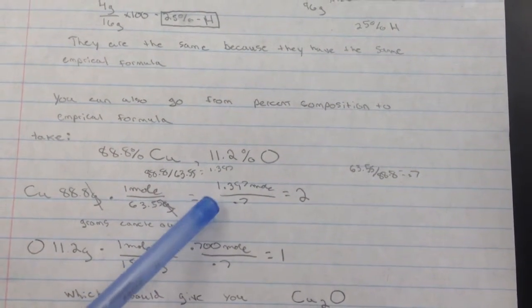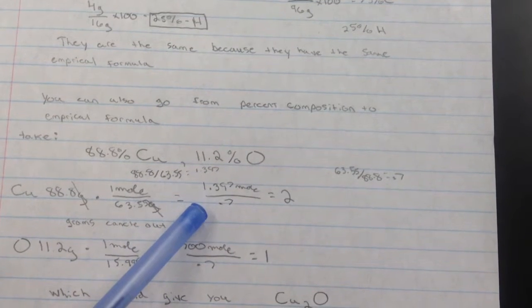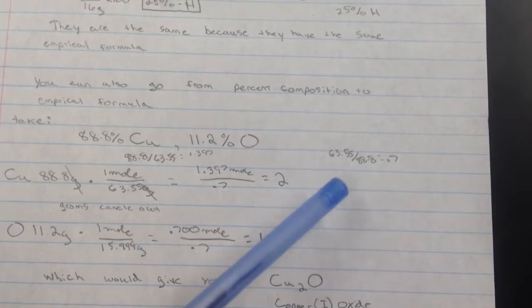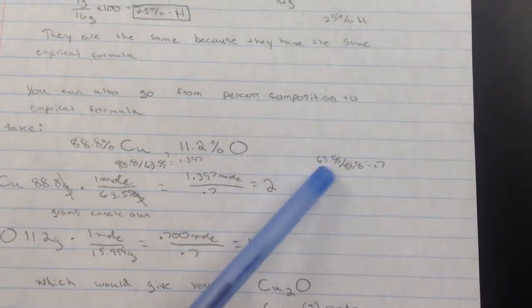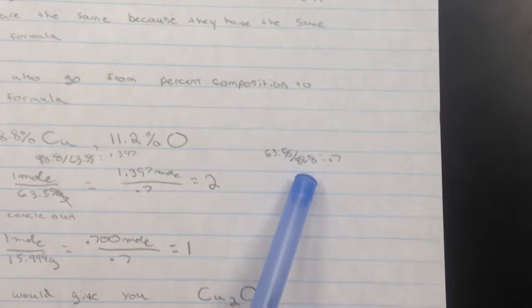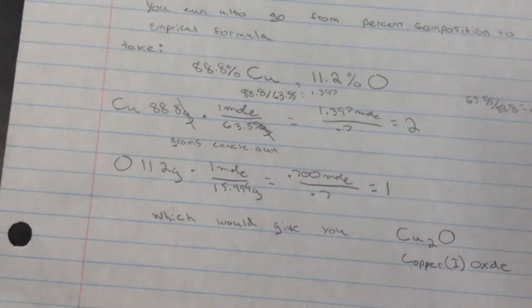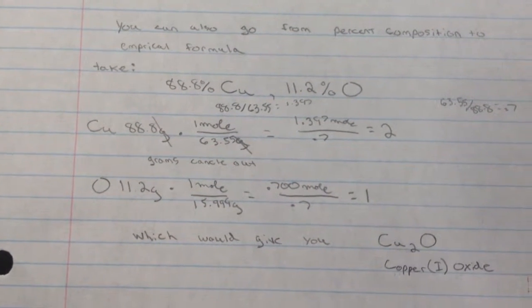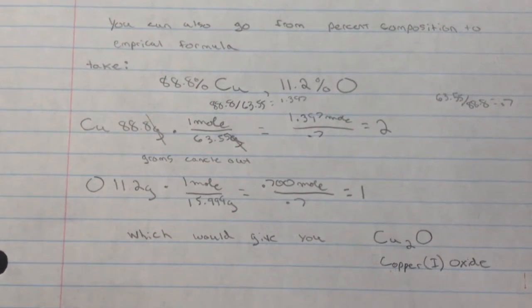And we're going to get 1.397 over 0.7 and divide by 2. We got that 0.7 because we divided the mass of the substance by the atomic mass to get 0.7. That's how we got the 0.7. And then we divide by that to get the 2. And then for the O, we follow the exact same process, and we get 1. And this would give you Cu2O, copper(I) oxide.